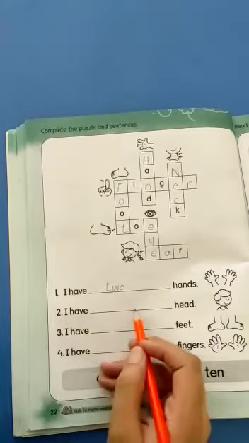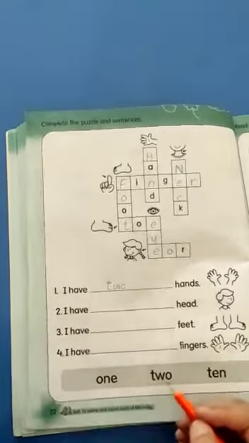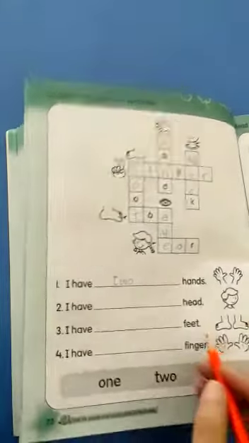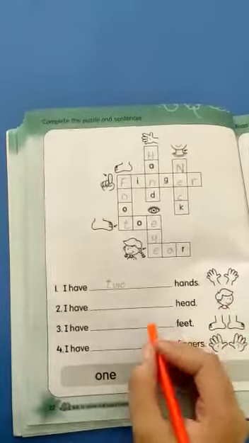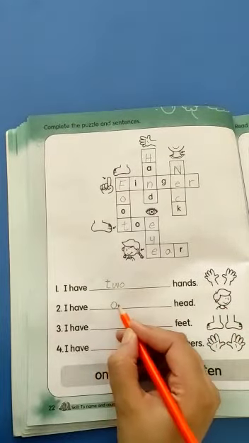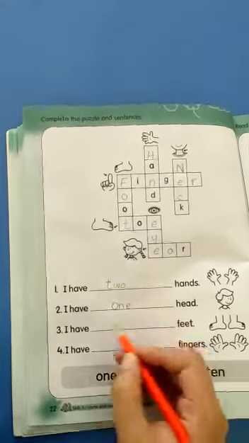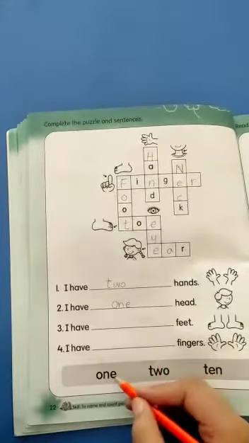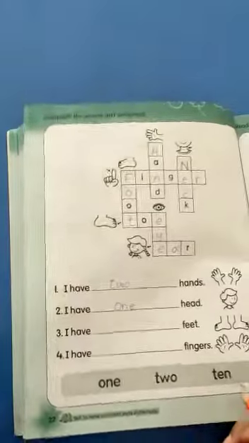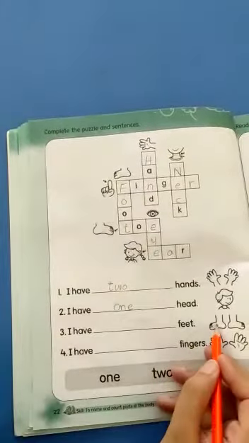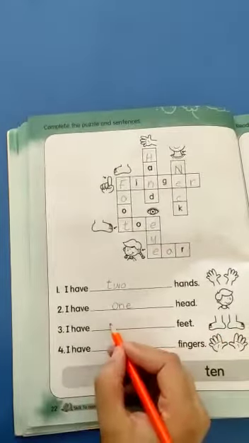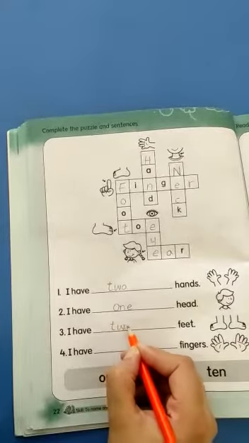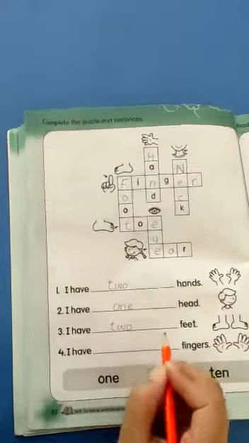I have dash head. 1, 2 or 10. 1. I have 1 head. I have dash feet. 1, 2 or 10. 2. Yes, I have 2 feet.